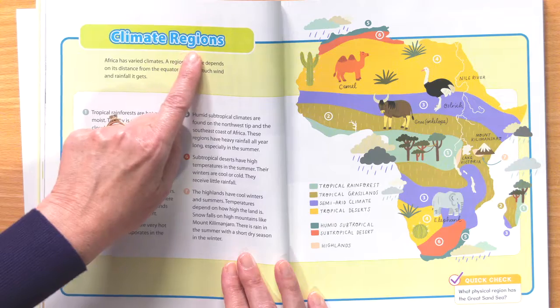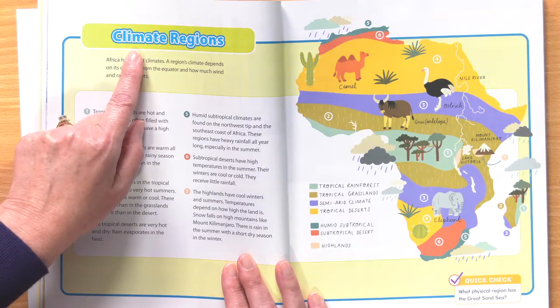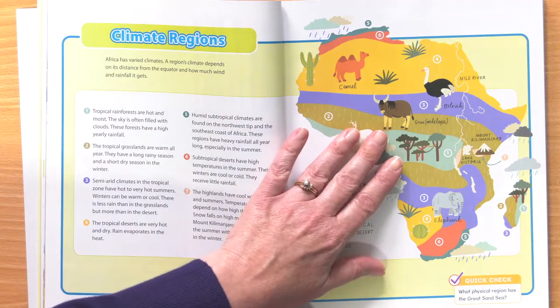Let's look at pages 28 and 29. It says climate regions. Climate, that's the weather that's typical for a region. I want you to read these 2 pages. I want you to find out about the climate regions in Africa.